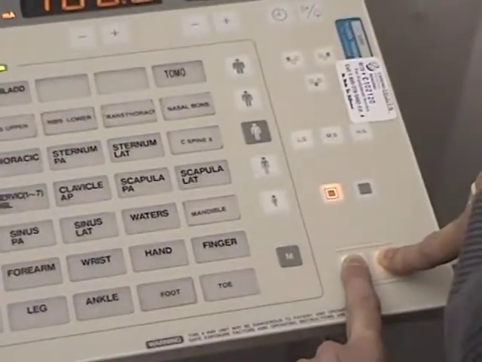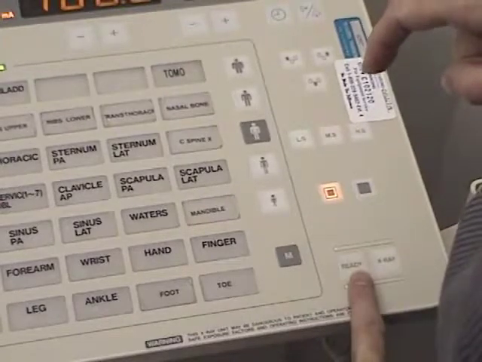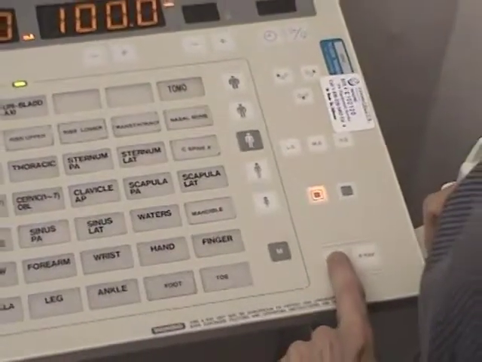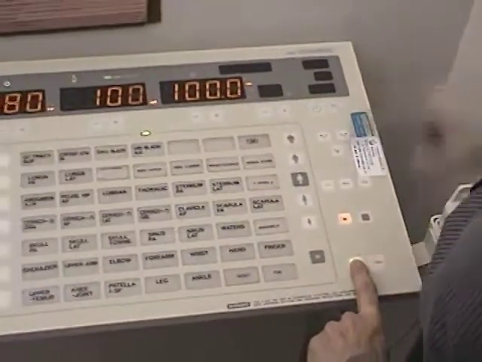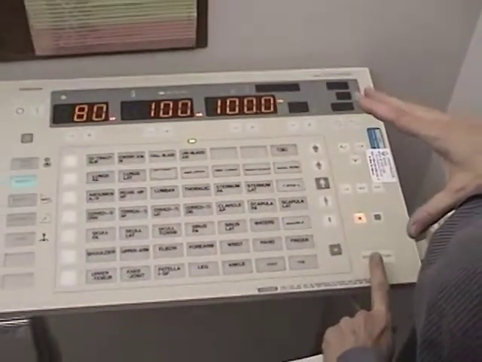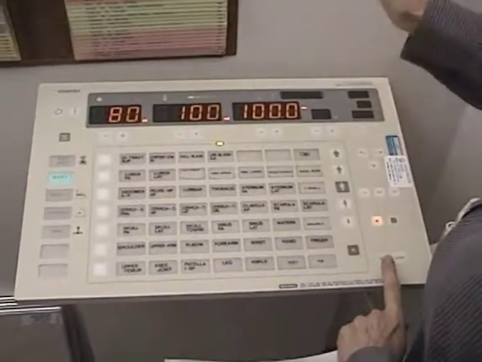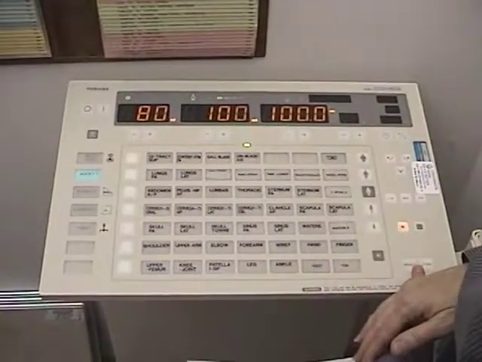The only thing you have to be afraid of is letting your finger up too quickly, because then you can make the exposure too short. If you push ready and you push X-ray and you're afraid of it, as many people are as they begin, you've shortened the exposure and your film will be underexposed.